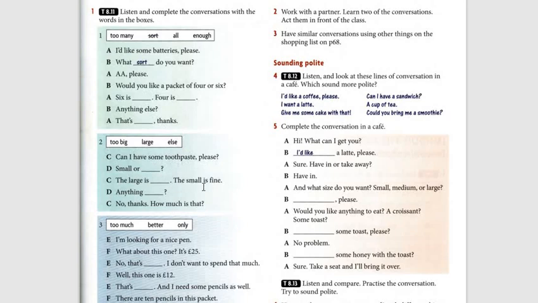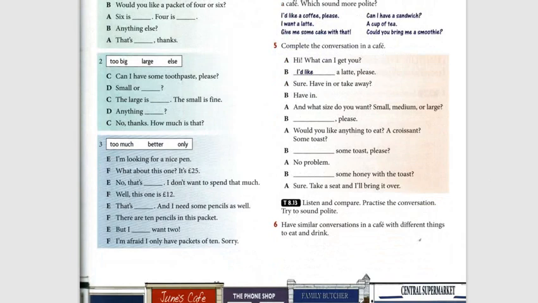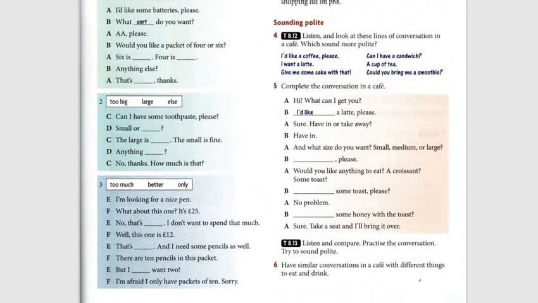The small is fine. Anything else? No, thanks. How much is that? 3. I'm looking for a nice pen. What about this one? It's £25. No, that's too much. I don't want to spend that much. Well, this one is £12. That's better. And I need some pencils as well. There are 10 pencils in this packet. But I only want 2. I'm afraid I only have packets of 10. Sorry.